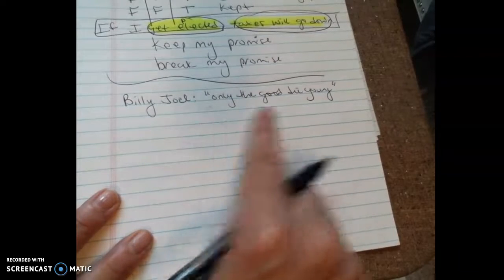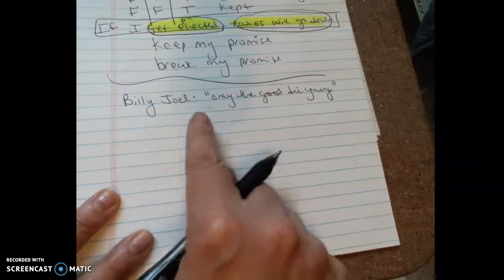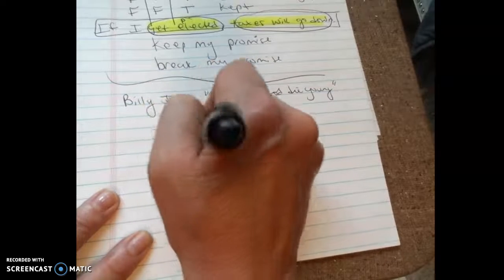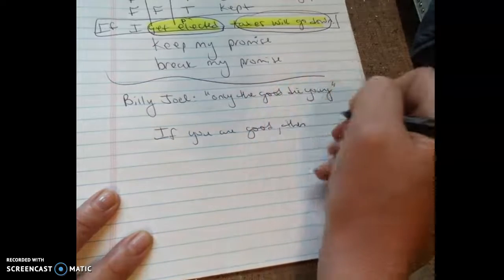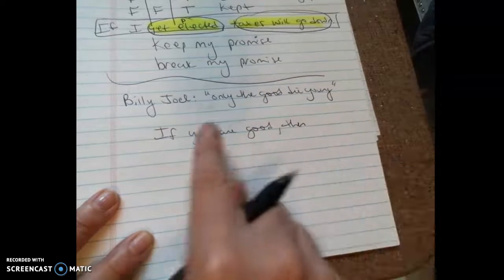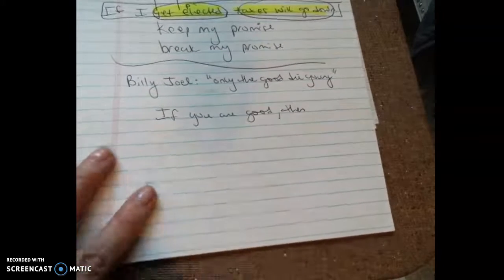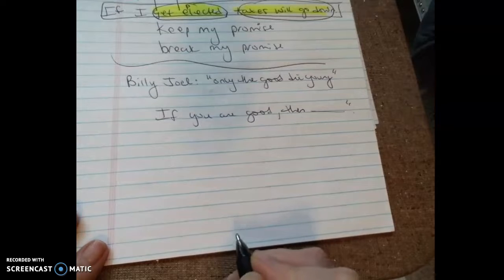So what is the if-then that's implied? It's kind of like, if you are good, then based on his song, you will die young. So sometimes you have to think about what your if is and then what your then is.